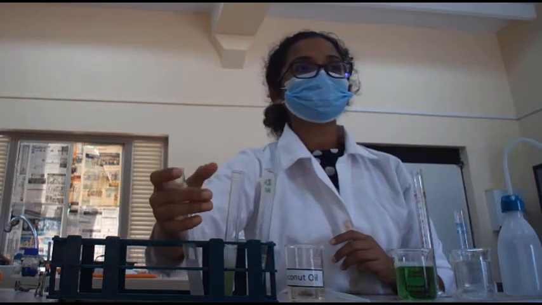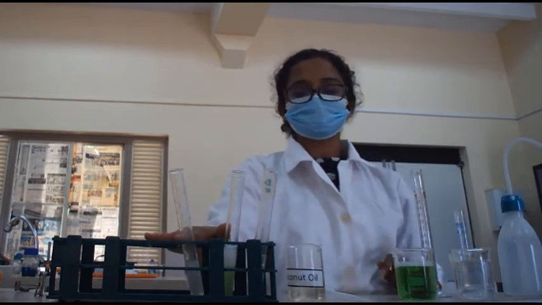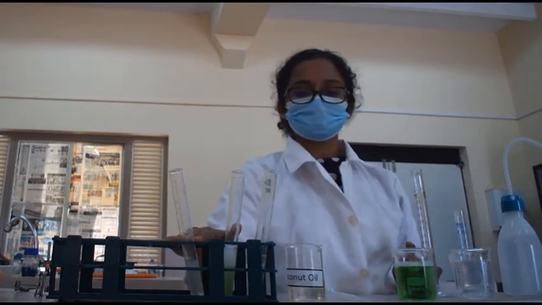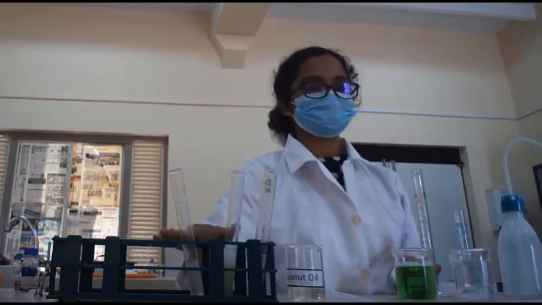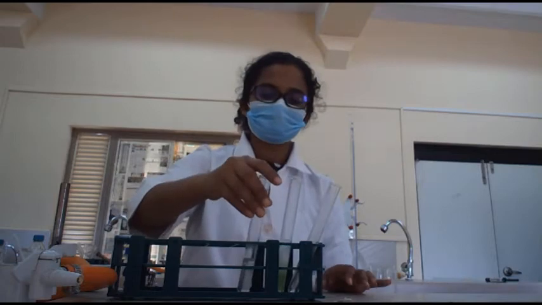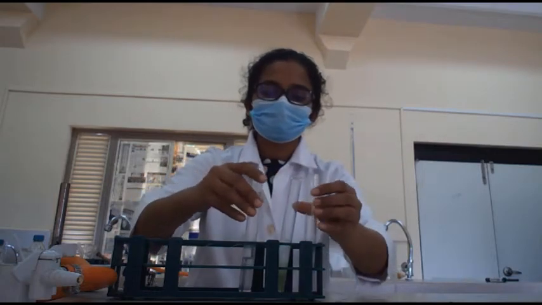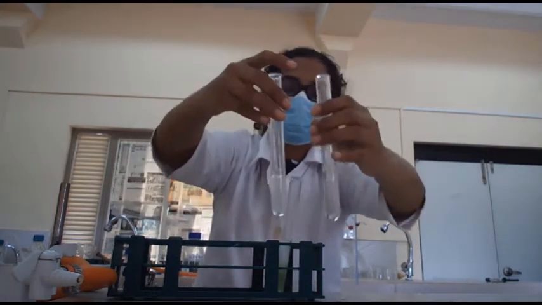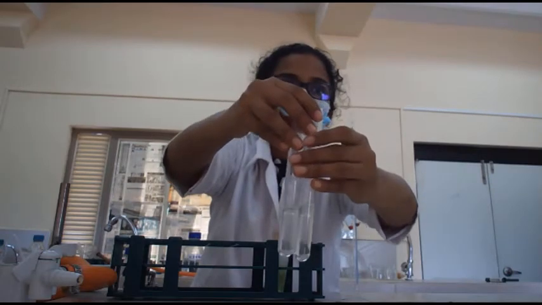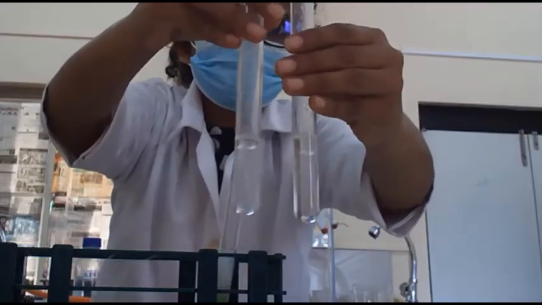And then we are going to let the samples sit for about 10 to 15 minutes, and we are going to take the observation. After 10 minutes, you may see that in the samples where we used salt and distilled water, there is a layer separation.